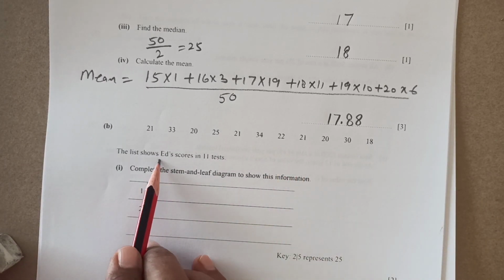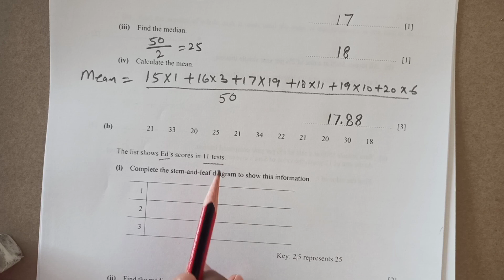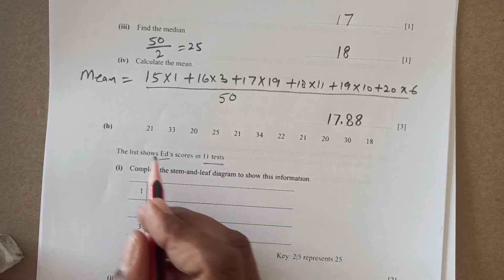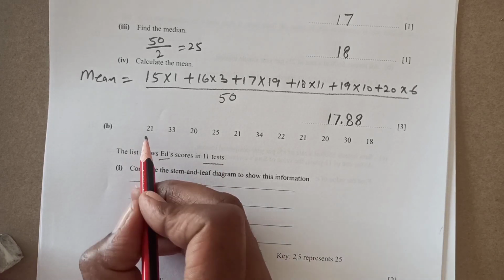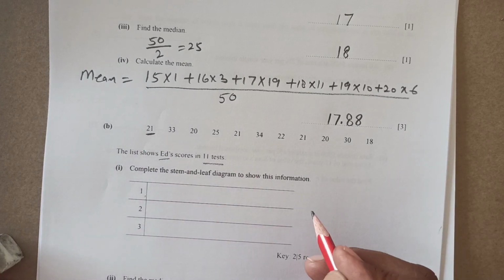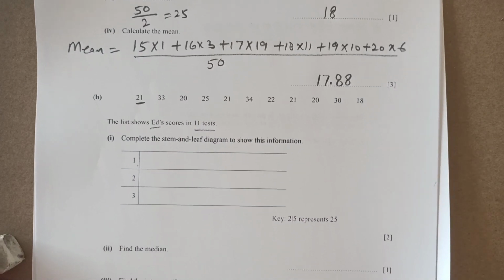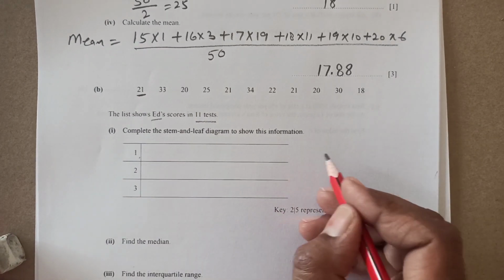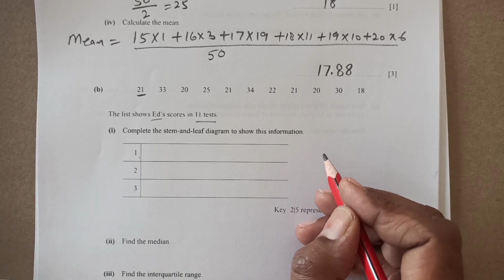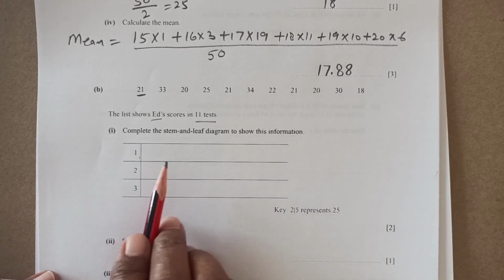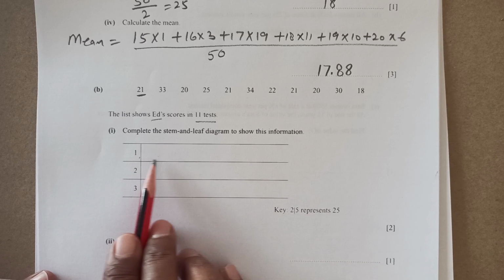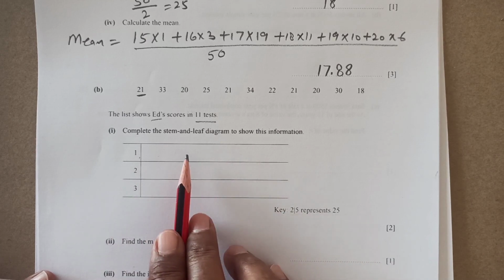Now part B, we have some information here. The list shows Ed's score in 11 tests. Complete the stem and leaf diagram. So we have 1, 2, 3 here. We will do one by one. Remember, whenever you draw this stem and leaf diagram, write your numbers on the right hand side, because you need to rearrange. You will be writing here the rearranged numbers.